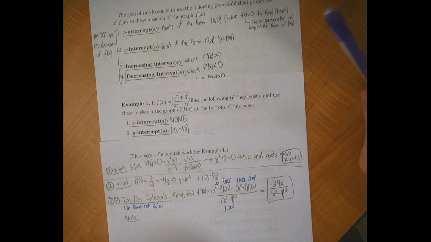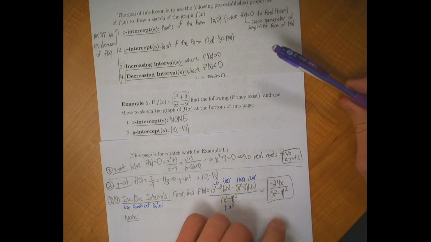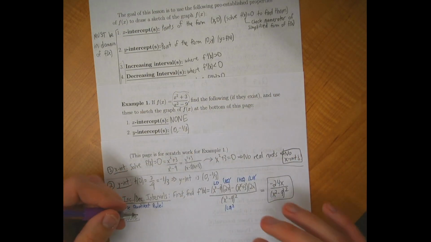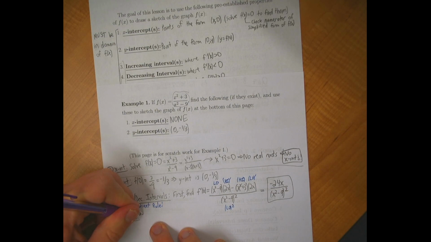So for a critical number, we say, all right, it's an x value that gives either the derivative is equal to what or what.